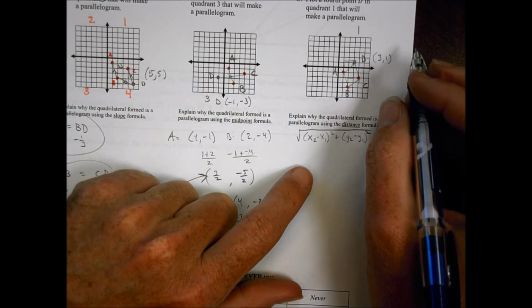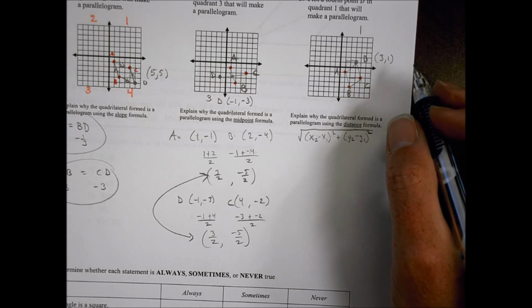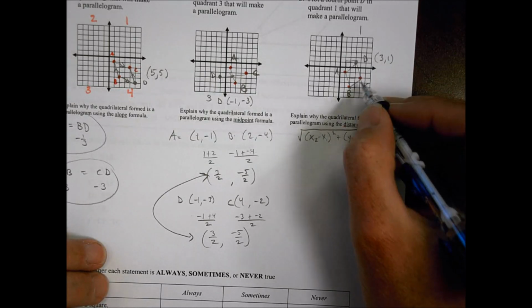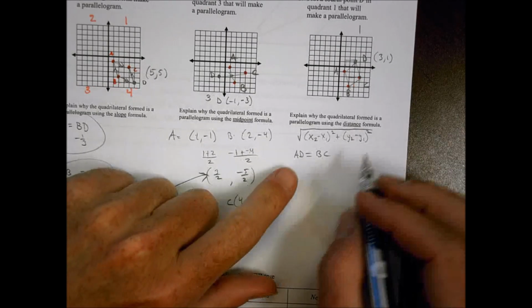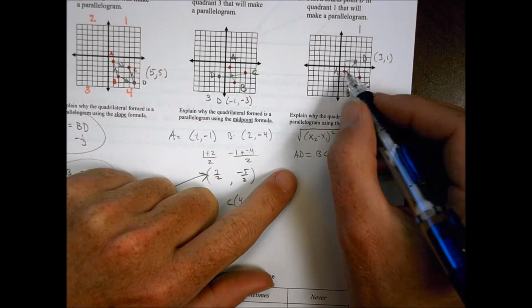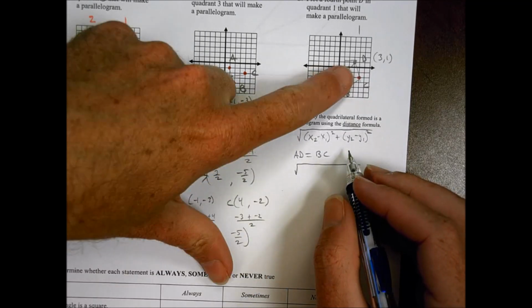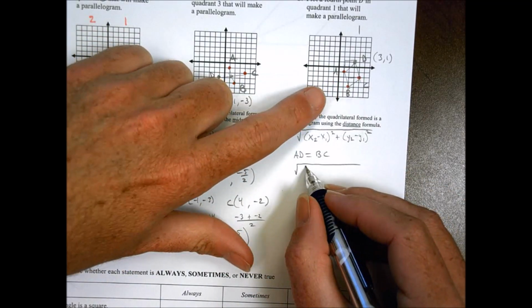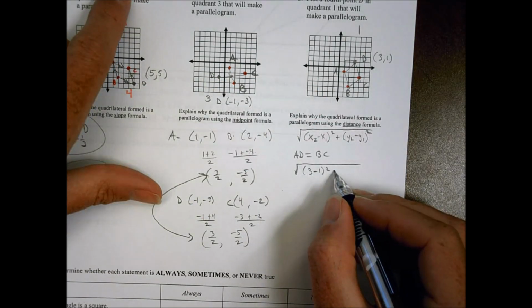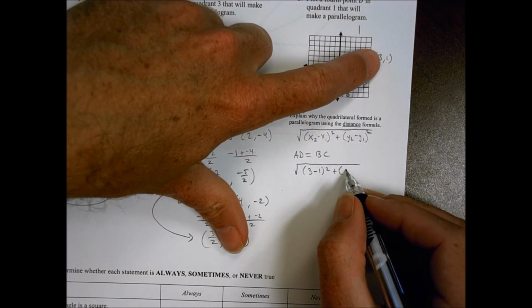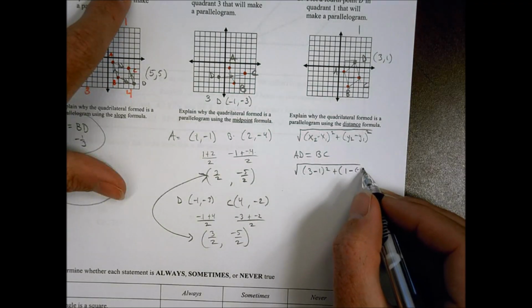All right, so let's use our distance formula to prove that it's the same distance from one place to the next. So AD should be the same distance as BC is the idea. AD should equal BC. So the distance from A to D: x2 will be our D value, which is 3, minus our A value, which is 1, squared, plus our y value for D, 1, minus our y value for A, minus 1, squared.